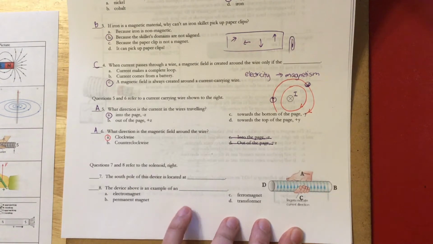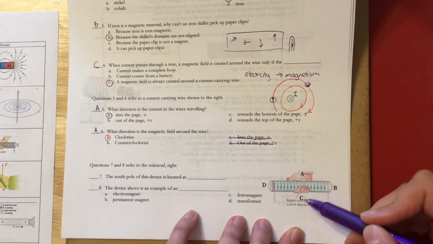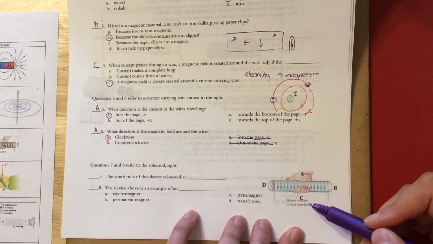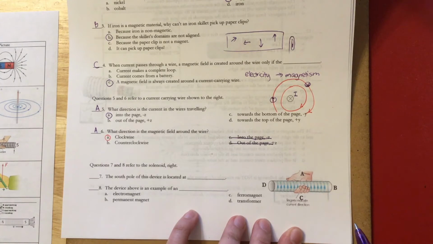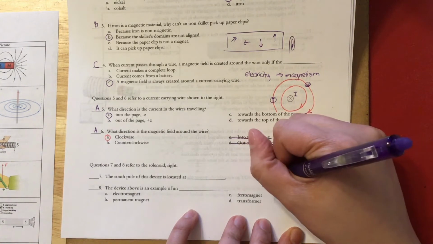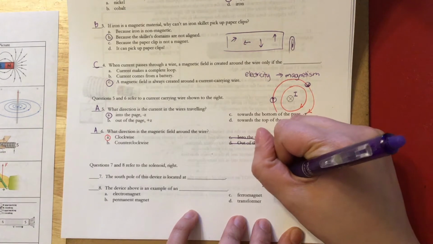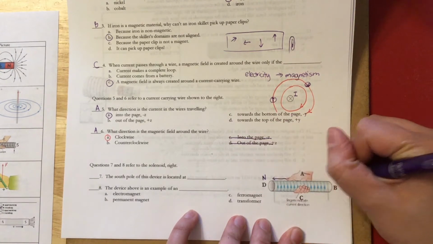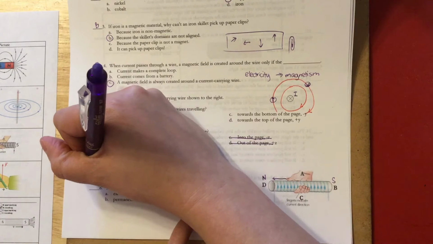Similarly, for number 7, I can completely rule out A and C as reasonable places where the South Pole might be located. In this case, I know that my thumb points north, so D must be the North Pole, meaning B must be the South Pole.